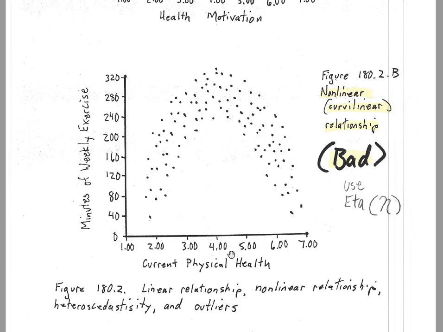As the x-scores increase, the y-scores change their direction. As the x-scores go up, at first the y-scores go up, and then the y-scores start going down. That is a nonlinear relationship. As the x-scores increase, the y-scores change their direction of change. Nonlinear relationships. Very fascinating when you get a nonlinear relationship.